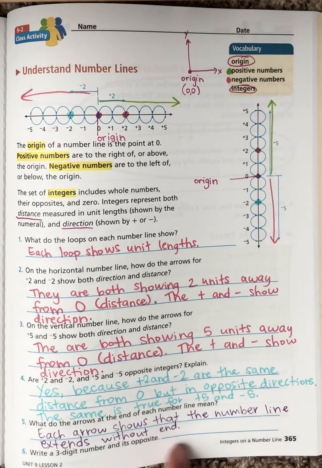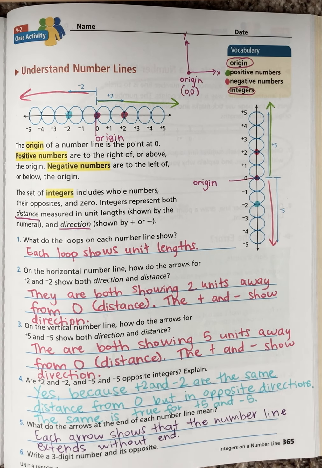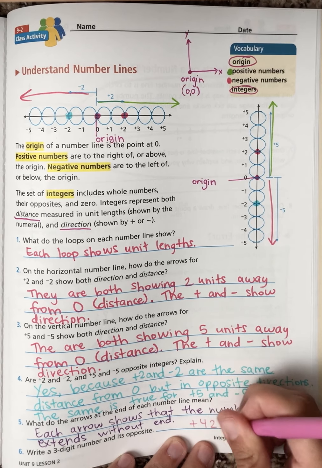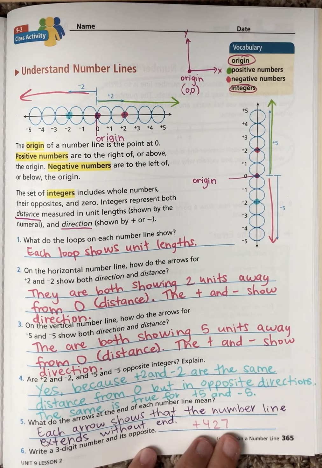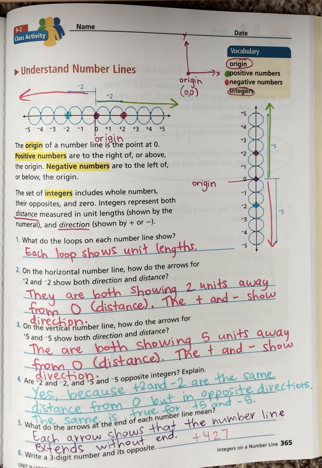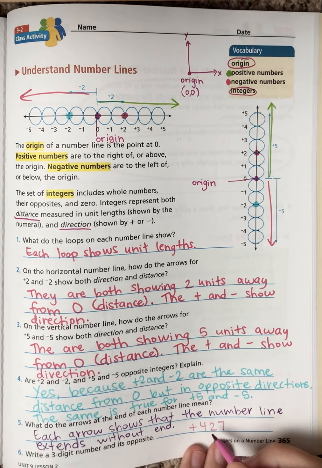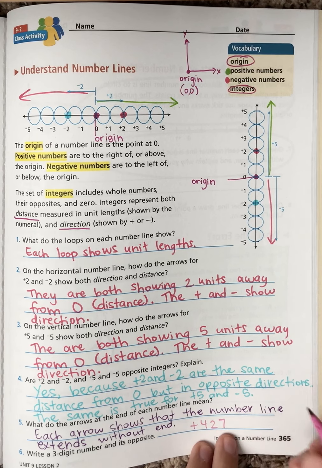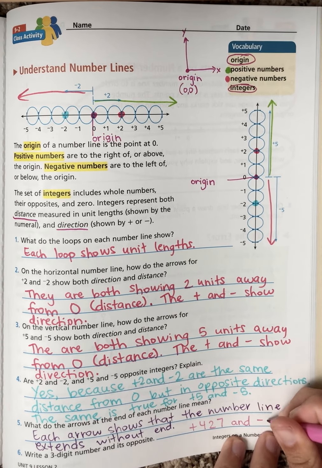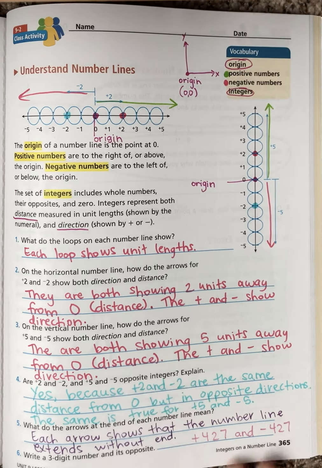All right, so we can pretty much come up with any 3-digit number we want. Let's do positive 427. I just picked that randomly. What would the opposite of that be? Well, the opposite is just going to be the negative of that number. So if this is 427 units away from 0, we would also want -427 units away from 0.